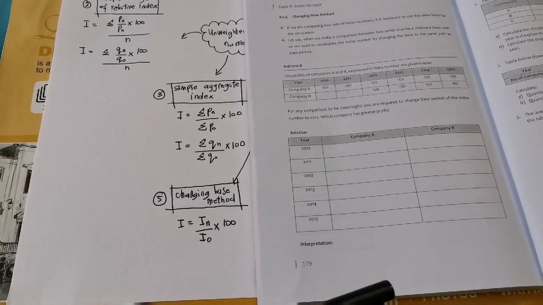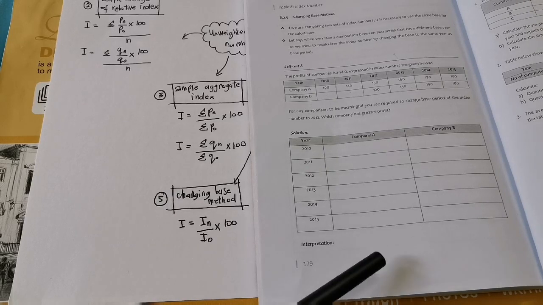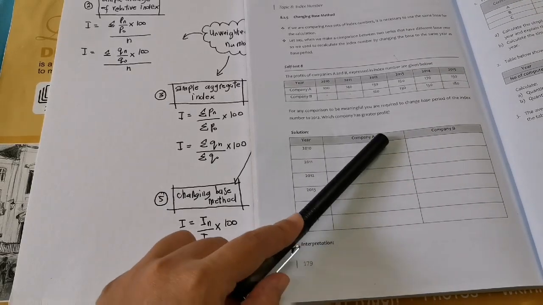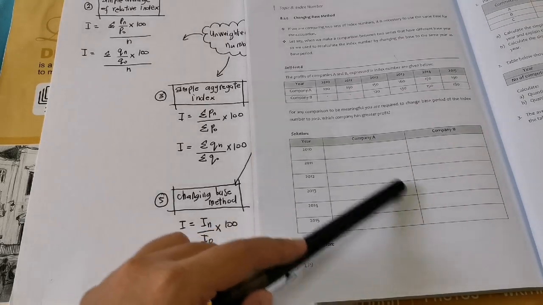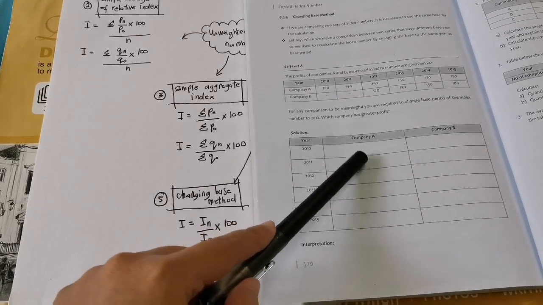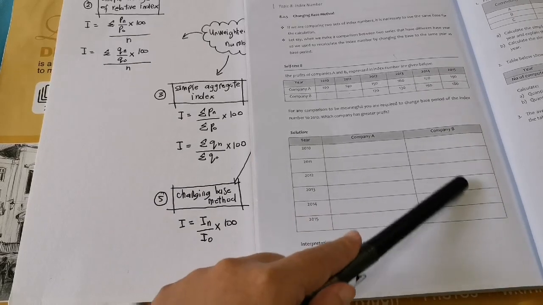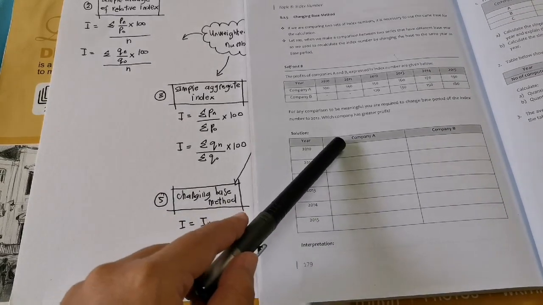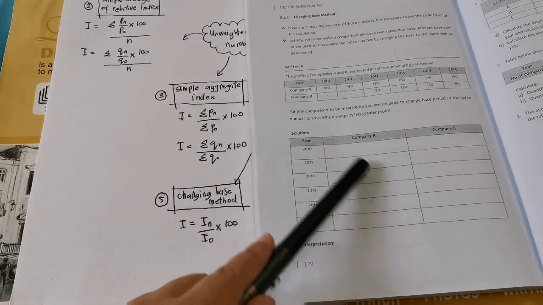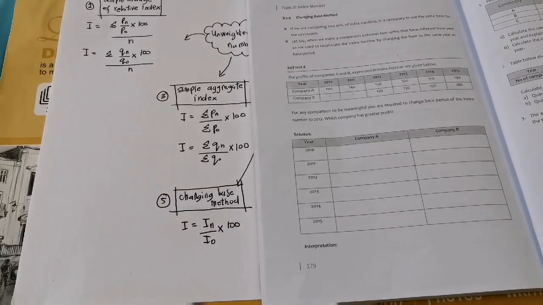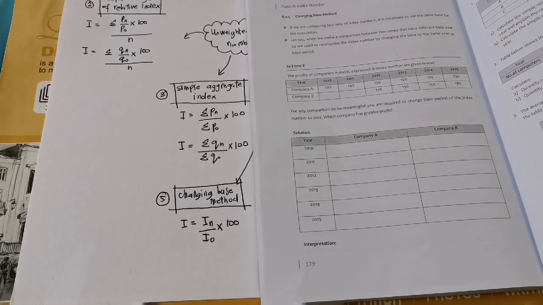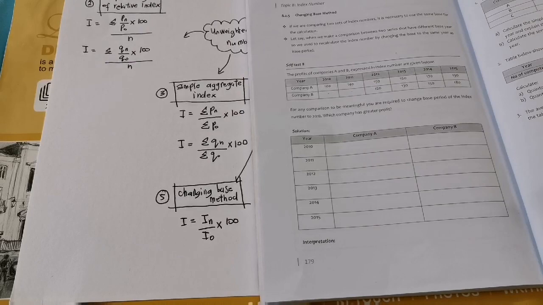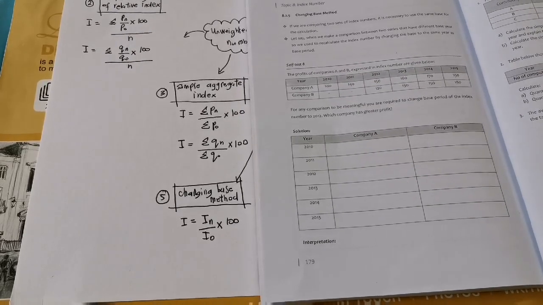So how do we decide which company has greater profit? We compare what we have for company A and company B. Normally we look at the pattern to see which one is better, which one is greater in profit on the whole. That is how we decide which company has greater profit.